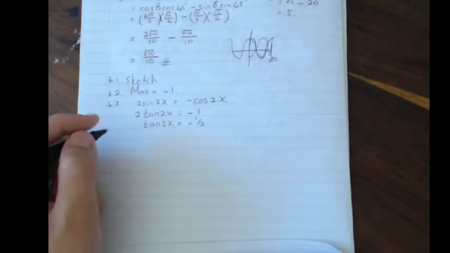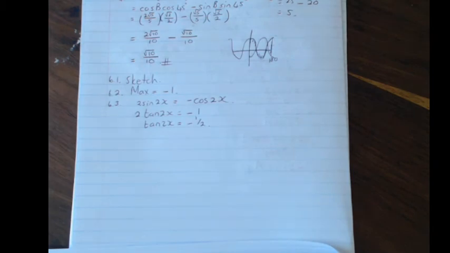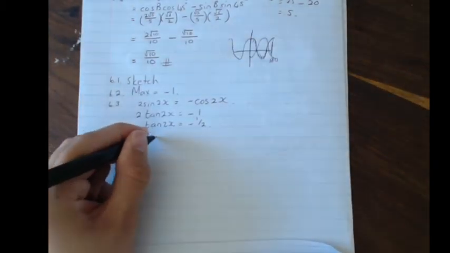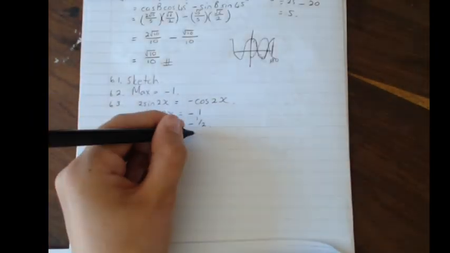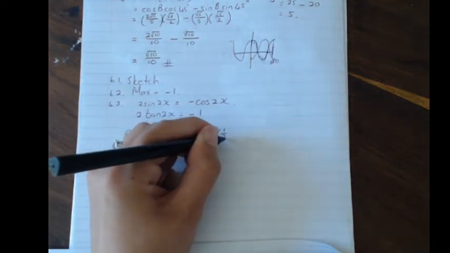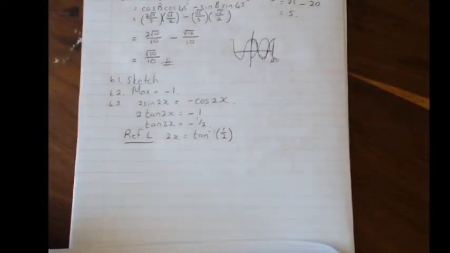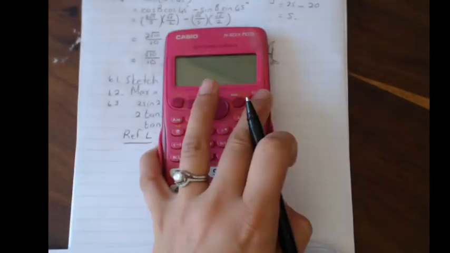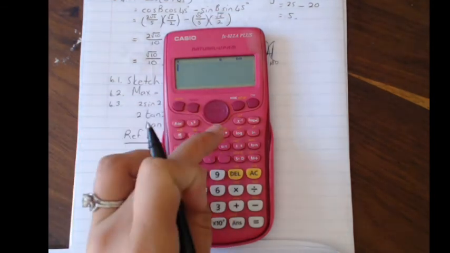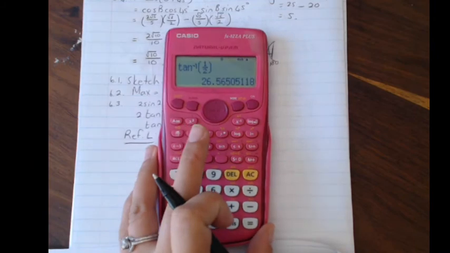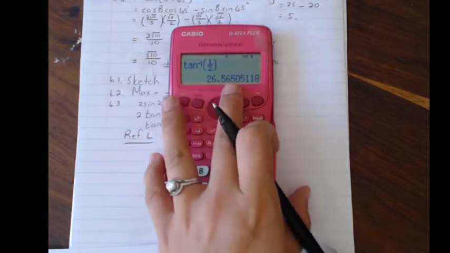And then, as I said in the previous video on the November 2015 paper, to get the general solution, you need to take shift tan, but take the positive value. Even if that's negative, you take a positive value. Shift tan 1/2. That's going to give me my reference angle, 26.57.